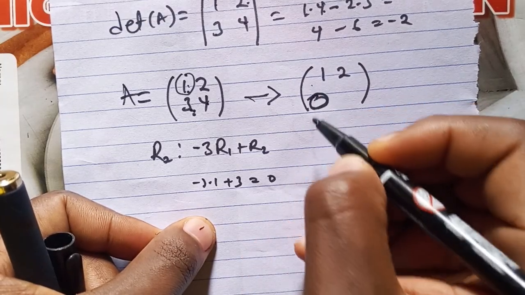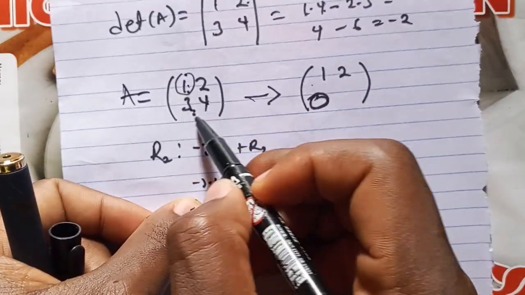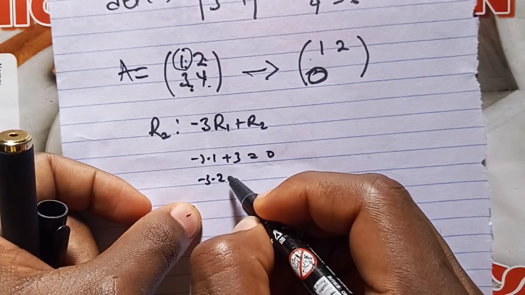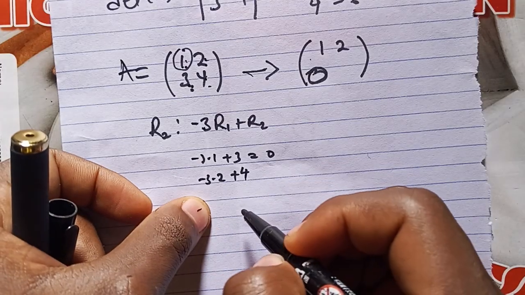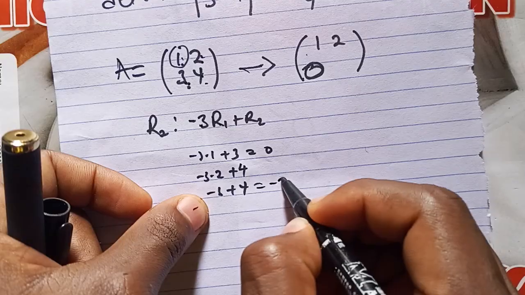So here is going to be 0. Now the second one, look at this. Since it's minus 3 row 1, this is row 1, this is row 2, minus 3 times 2 will give me minus 6, plus 4. So this is minus 6 plus 4, and what will this give me? Minus 2.